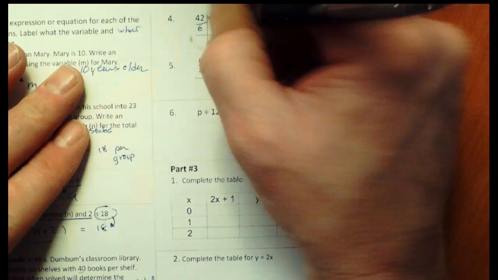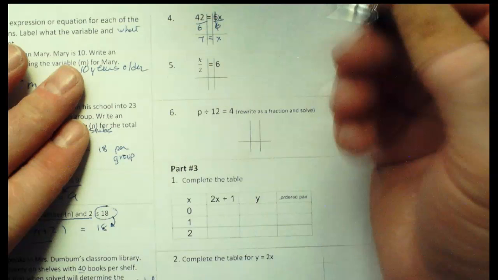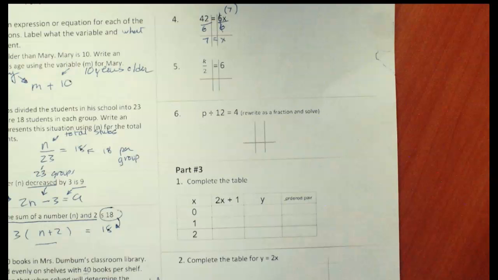All right, let's settle back up here and get a couple of these little dudes. One more one. 42 equals 6x. So I'll divide by 6. Divide by 6. 6 divided by 6 is 1, or just x. 42 divided by 6 is 7. Let's just put 7 in here. 6 times 7 is 42.